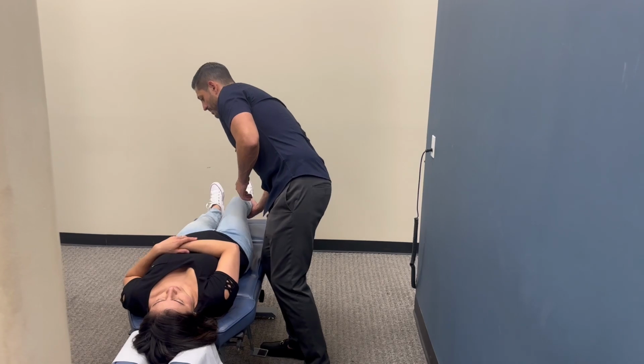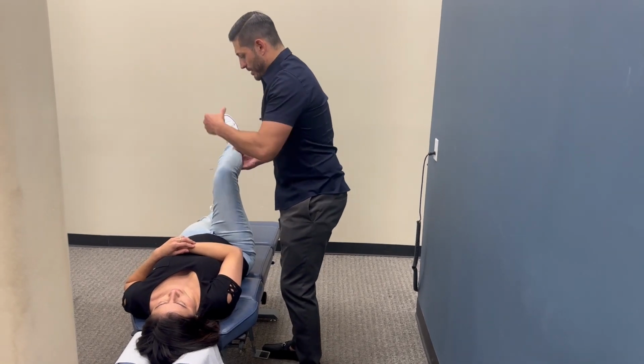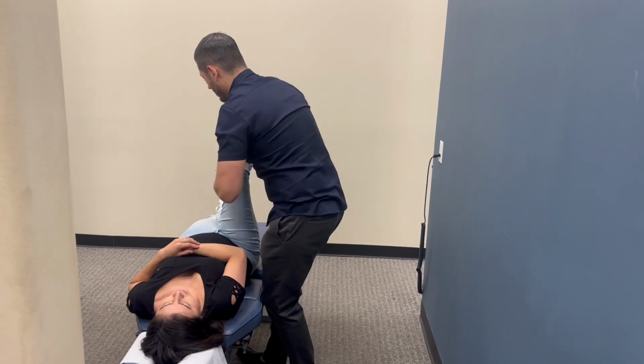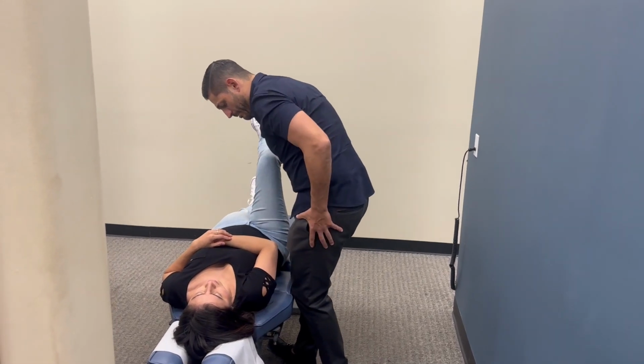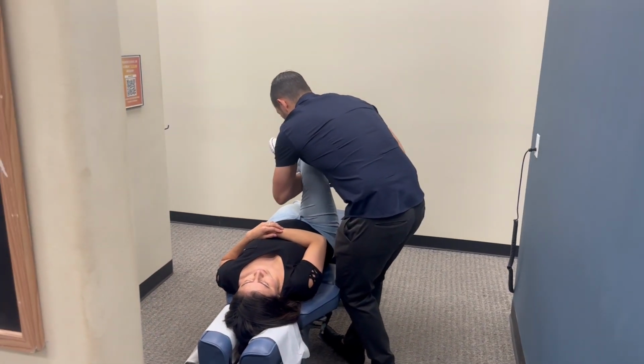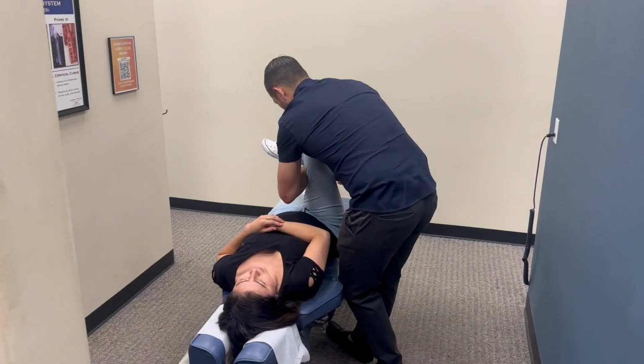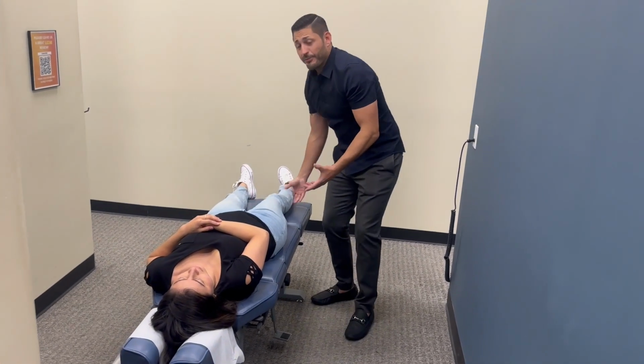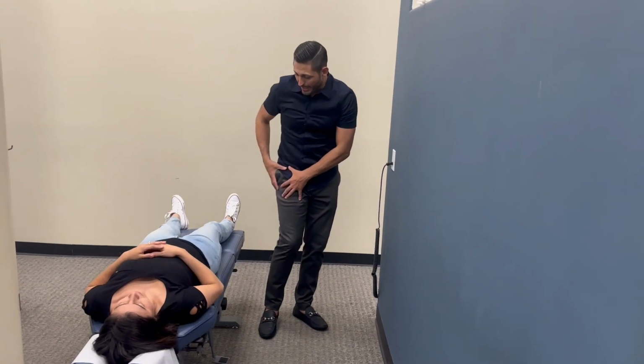So we're simply going to raise the leg, and we're just going to drop it a few times and de-rotate where that insertion point is. So this is very effective for the lateral hip pain. And we're just simply going to drop, drop. And that's a really effective adjustment for lateral hip pain.